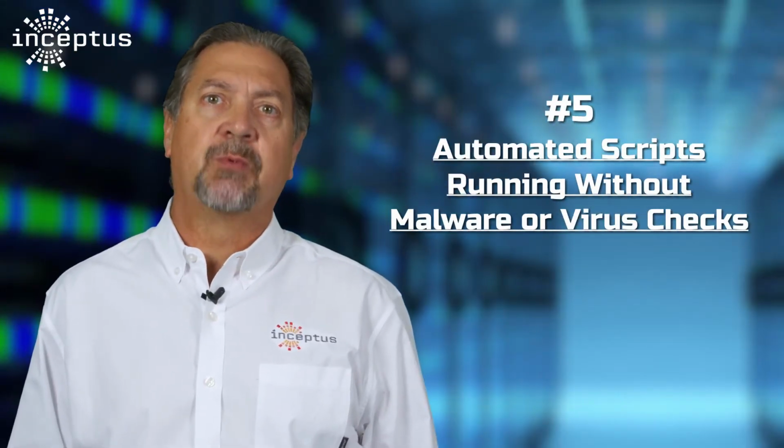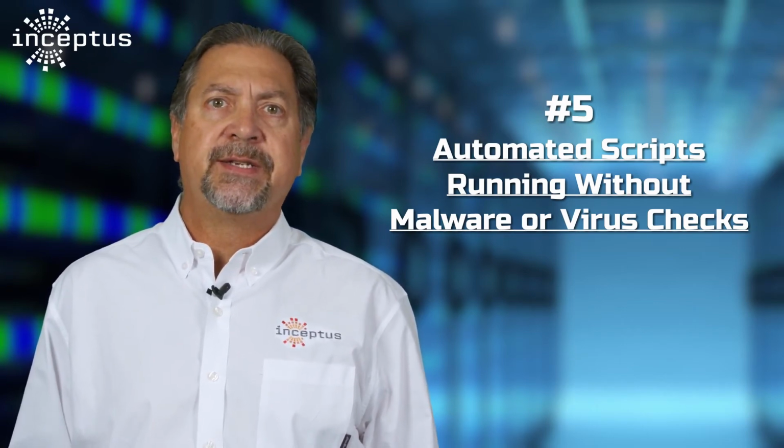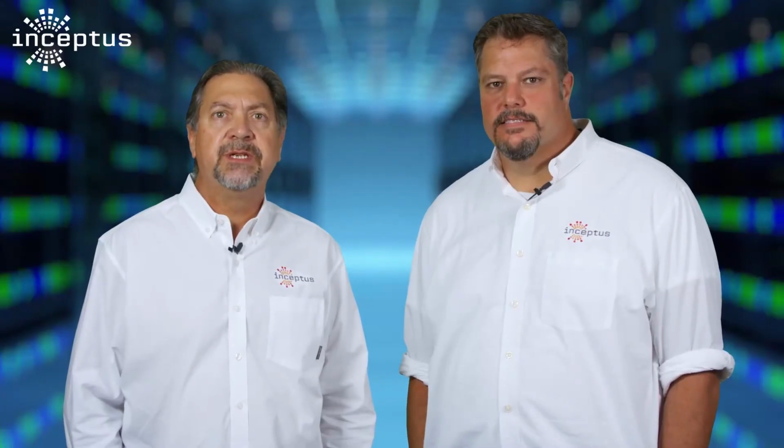At number 5, automated scripts running without malware or virus checks. One common network security vulnerability that some attackers learn to exploit is the use of certain web browsers like Safari or Opera that tend to automatically run trusted or safe scripts. By mimicking a trusted piece of code and tricking the browser, cybercriminals could get the browser software to run malware without the knowledge or input of the user, who often wouldn't know how to disable this feature.